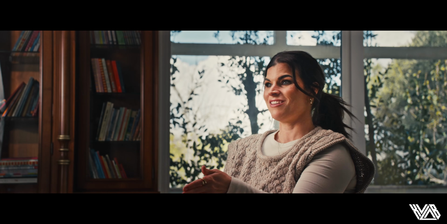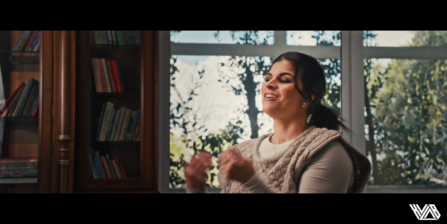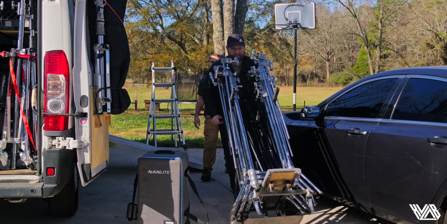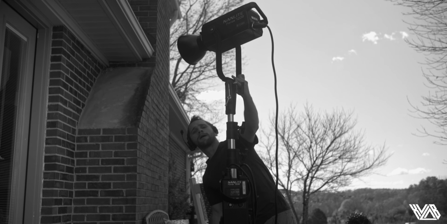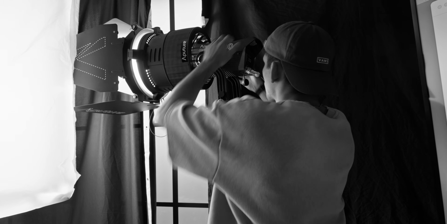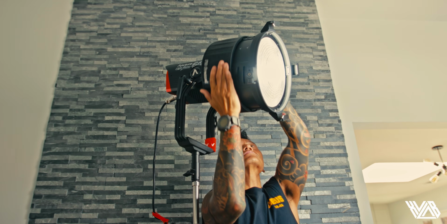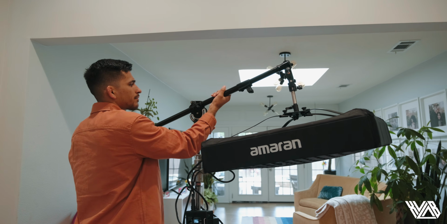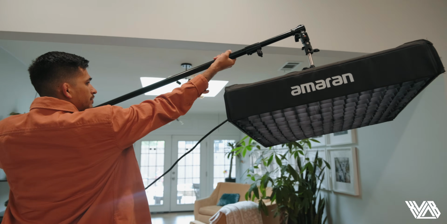In order to execute whether you want soft or hard light on your subject requires you to really understand your gear. Understanding your gear will also make you faster in your lighting setups. There are 2 different types of lights, a point source light and a panel light. Point source lights are typically more powerful, harder sources of light, and panel lights are softer, less powerful lights.